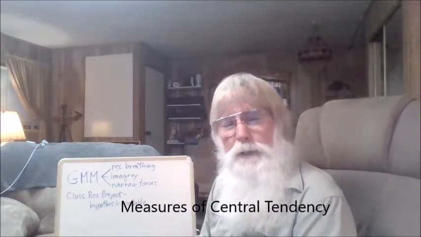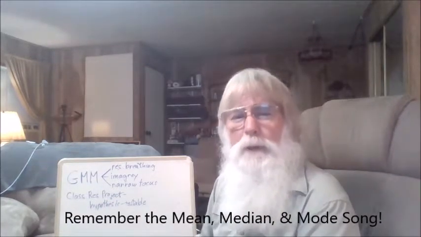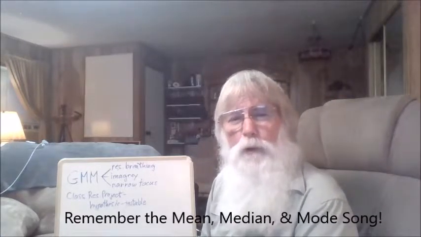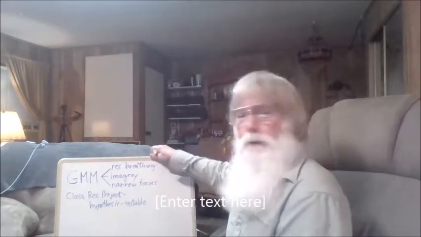I want to do a very quick review about measures of central tendency. Those are the three things that we covered last time. A measure of central tendency is simply an attempt to use one number to represent a data set. There are three measures of central tendency. The mean, which is the arithmetic average. Simply add all of the numbers together, divide by the number of points in the data set, and you have your mean. The mean is represented by the letter X with a bar over it, called X bar. That is normally the symbol for the mean of a sample.